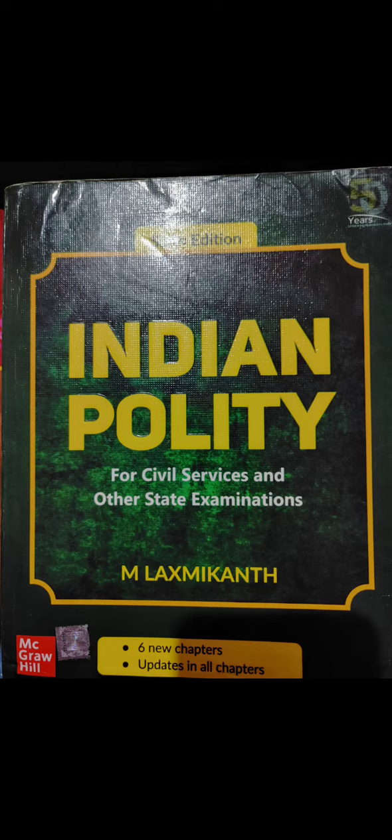This act is also known as Morley-Minto Reforms. Lord Morley was the then Secretary of State for India and Lord Minto was the then Viceroy of India. The features of this act were as follows. It considerably increased the size of the legislative councils, both central and provincial.